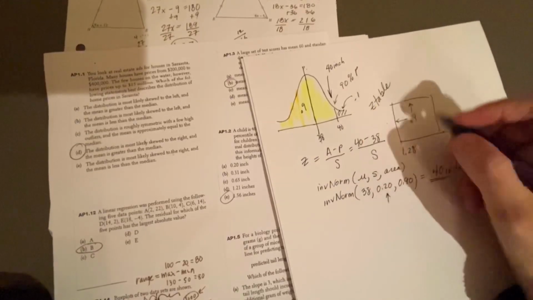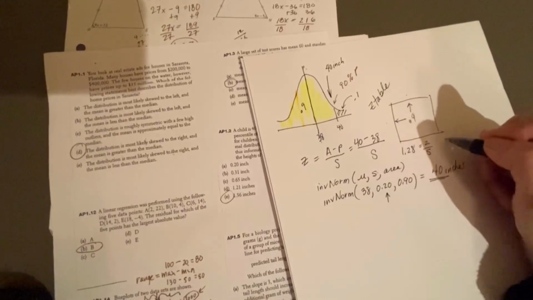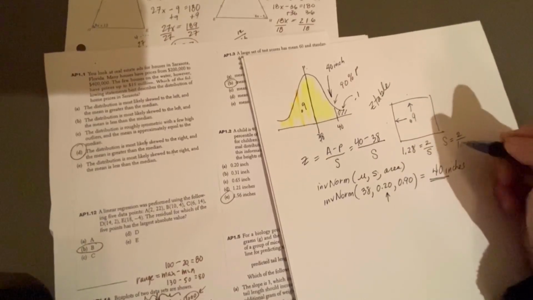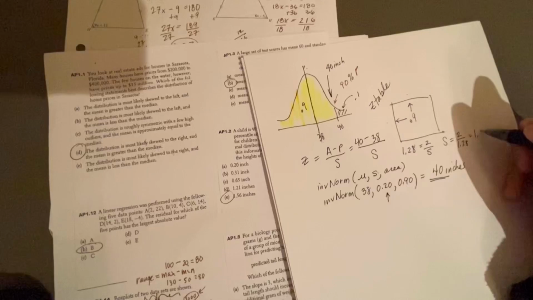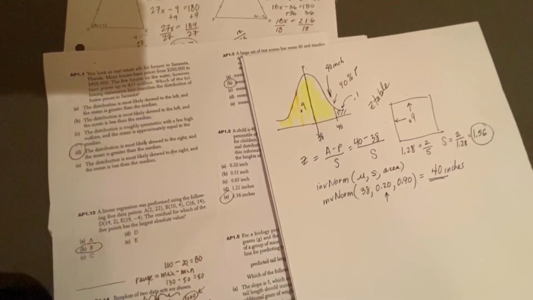Okay, now we know 40 minus 38 is 2, and we have s. So why don't we just do our swap here? We put our s here, 2 divided by 1.28. Cool. Okay, so 2 divided by 1.28 is 1.56, and we have our answer. Awesome. Let's do another one.